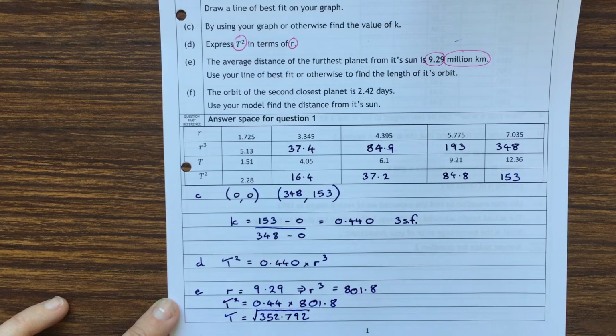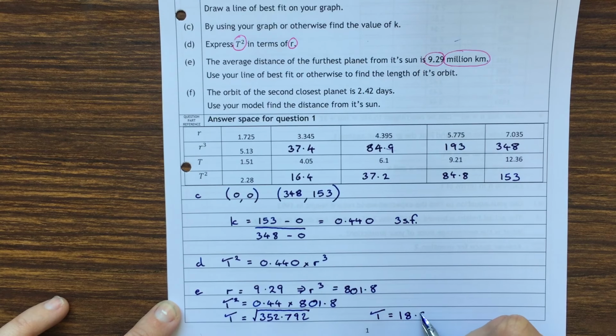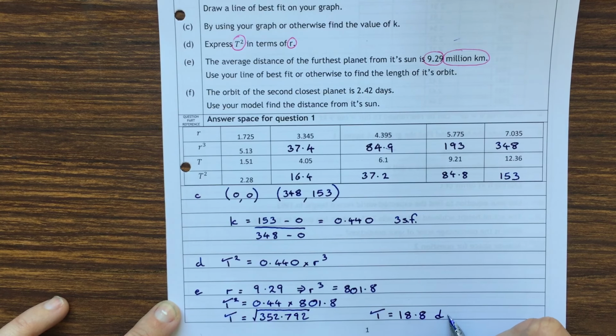If you are square rooting something, you get a positive answer and a negative answer. However, we are only going to need to deal with the positive answer because we're looking at the length of an orbit, and that's not going to be able to be negative. So we are looking at 18.8 days.